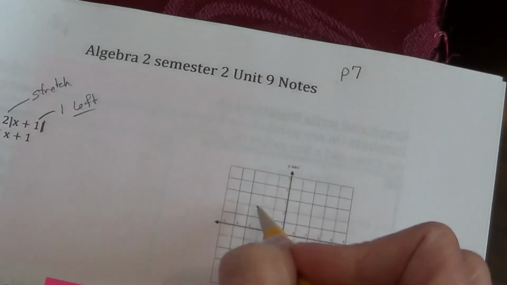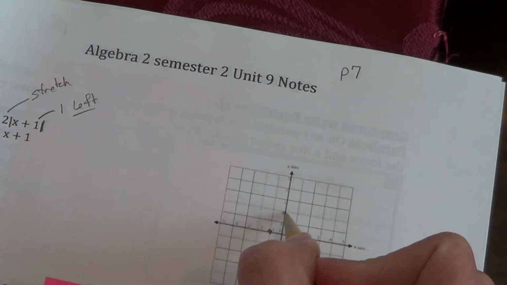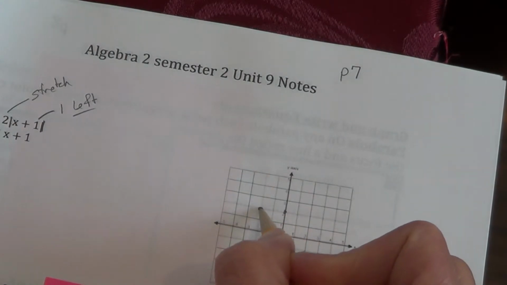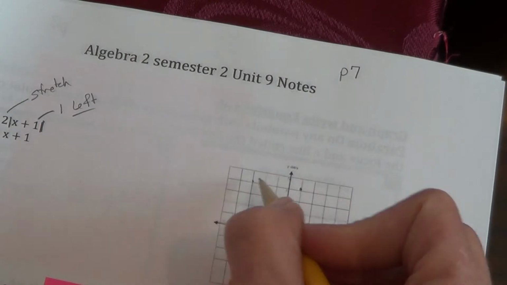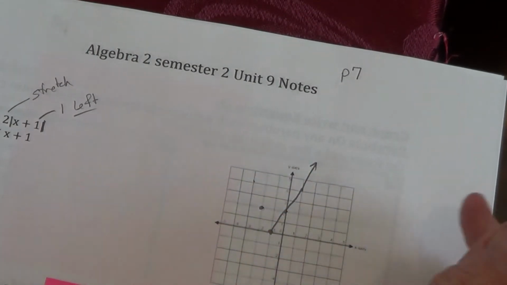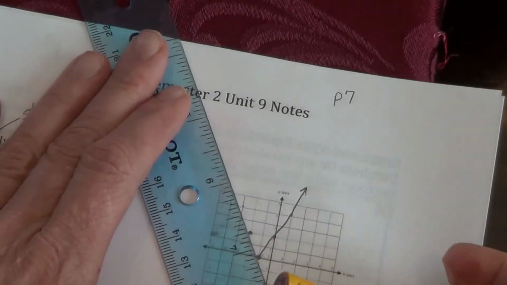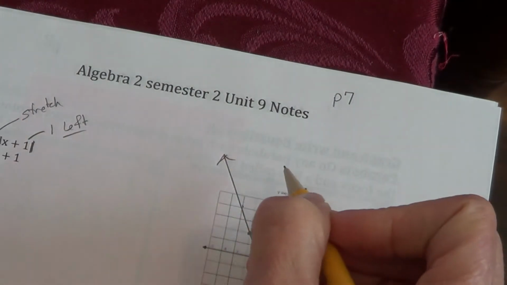So we take our parent graph, we bring it over 1 to the left, put our vertex, we stretch it up to 2, and we see that we have our V shape, which I don't know why I didn't use a ruler on that side. I apologize. There's our V shape.